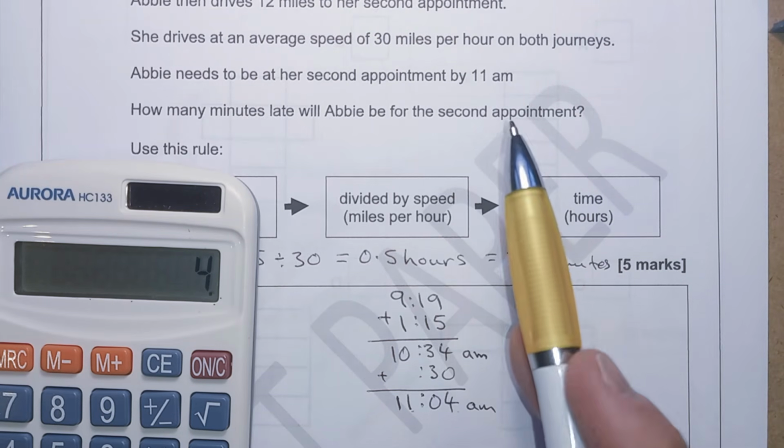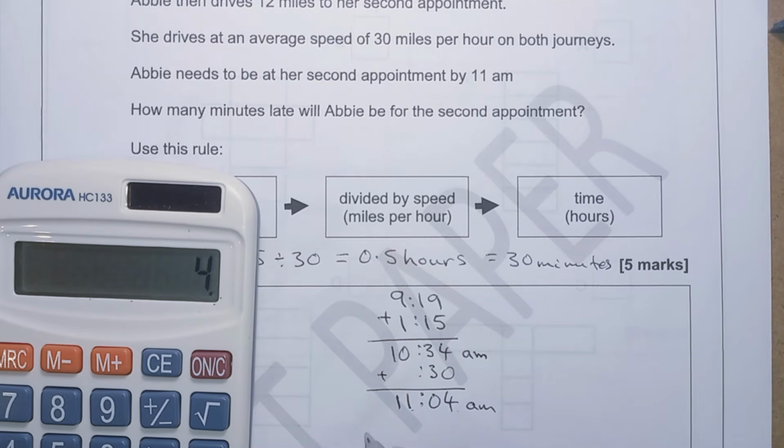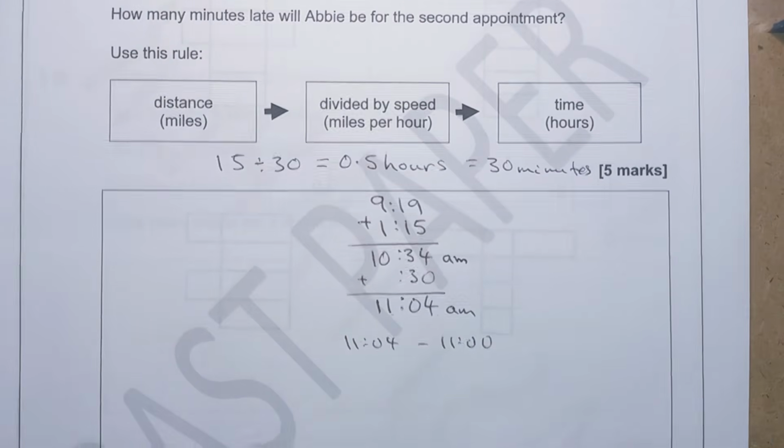Now, she needed to be at her second appointment by 11 AM, so we want the difference. So 11:04 minus 11:00, well, it's just going to be 4 minutes.